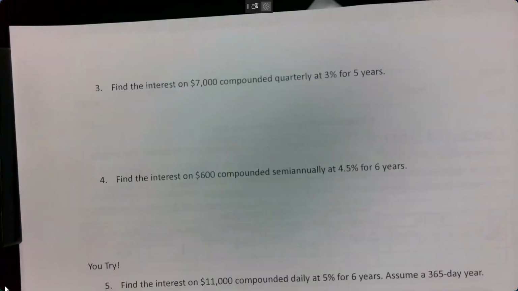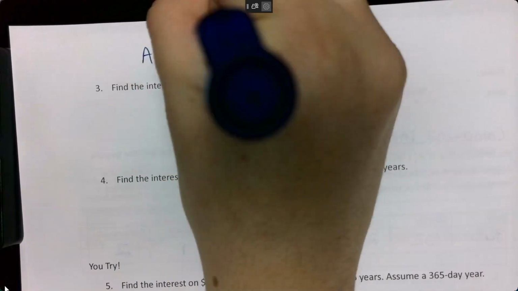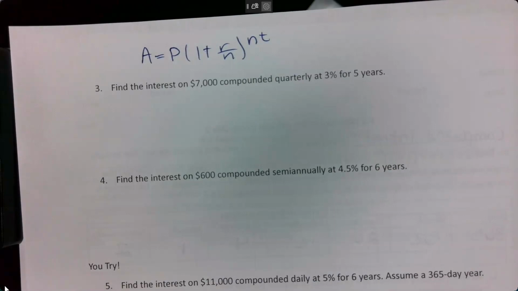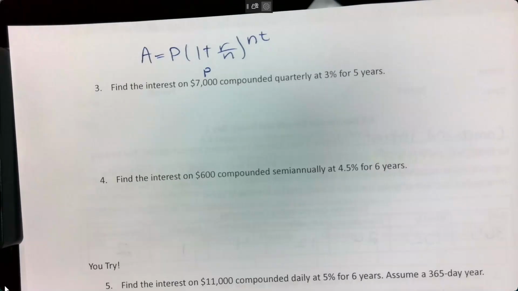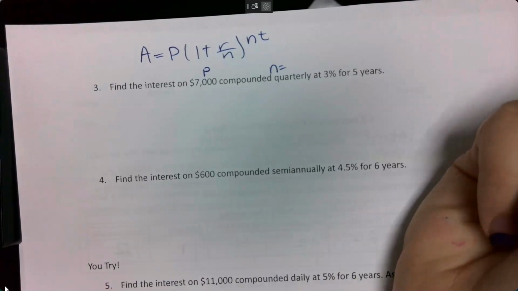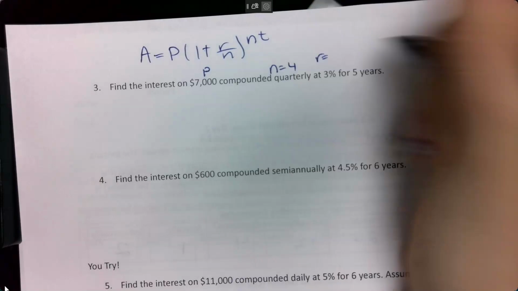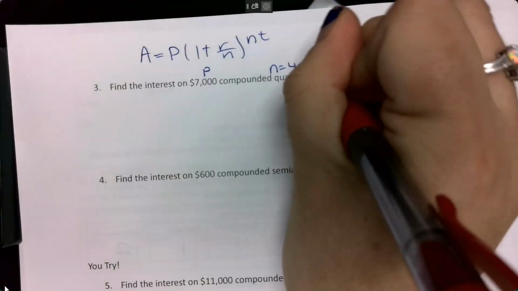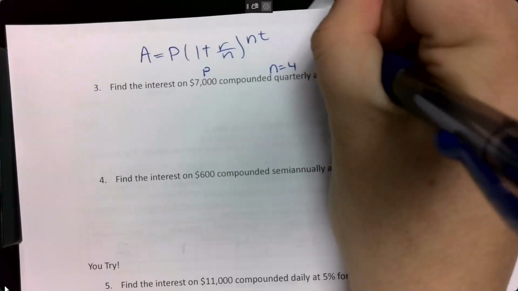Okay, so on number 3, I just want to plug in. So I'm going to write my formula at the top of the page so we have it again. What is my 7,000? What letter? P, R, N, or T? $7,000 is my P. Compounded quarterly is how often? How many quarters in a year? 4. My interest rate is going to be what as a decimal? 0.03. And then my time is 5.